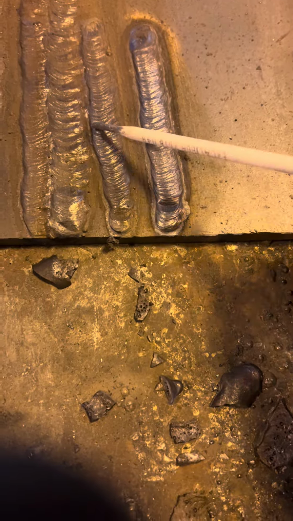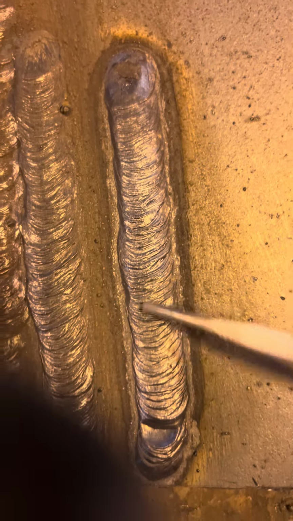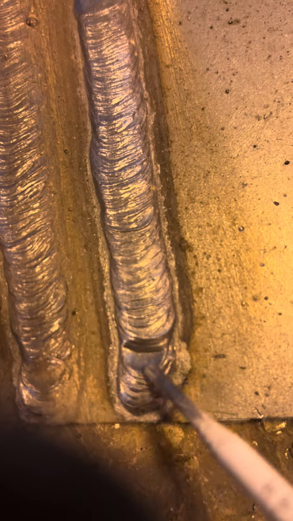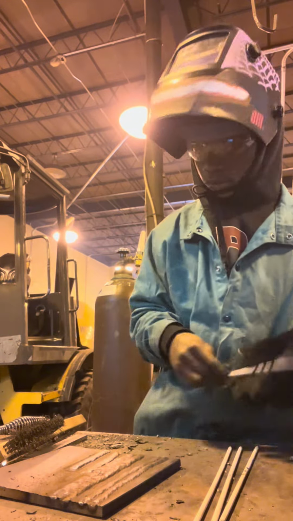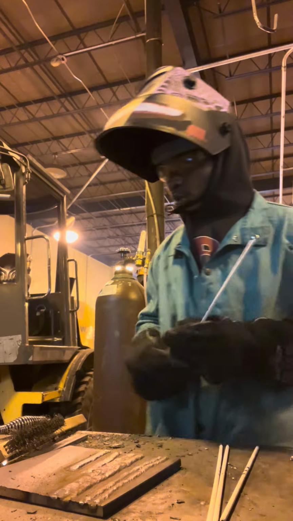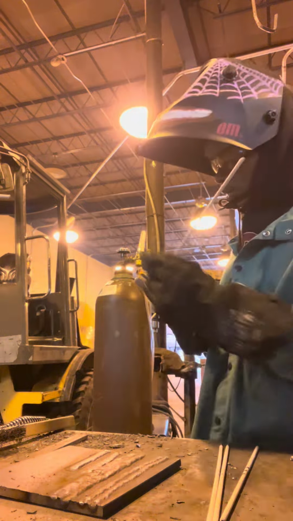Y'all see the resemblance in this one with proper travel speed and this one with proper travel speed. They both have that even ripple pattern, minimum undercut on the side. It's not too wide, it's not too tall. Don't mind this right here, I had restarted. Okay, I'm gonna finish it out. Yes, these rods are a little warm, okay? But they're not hot.